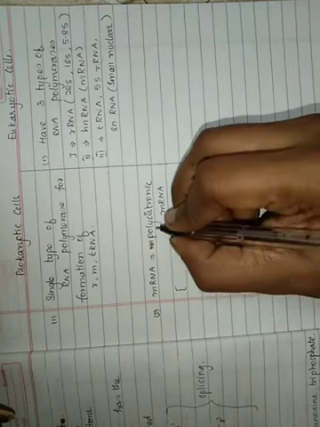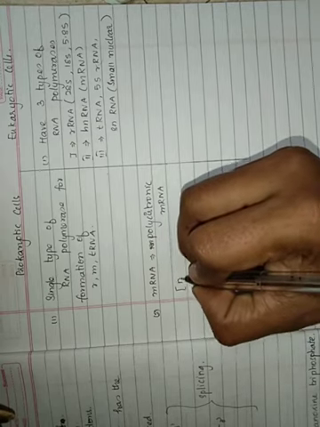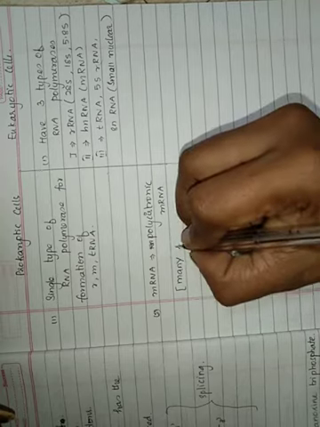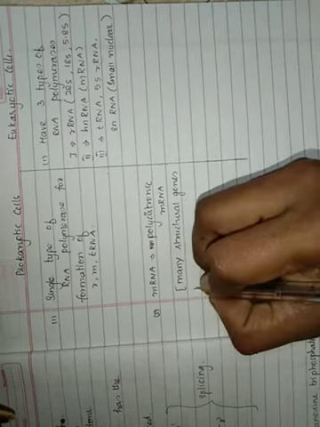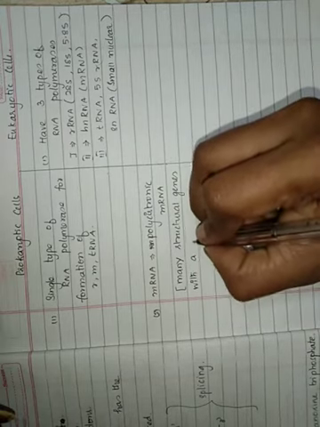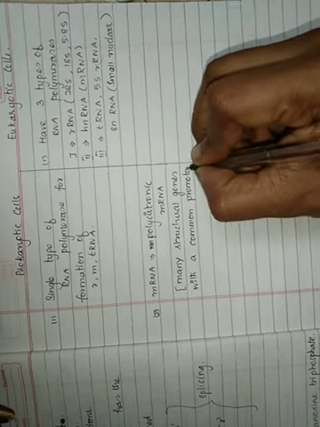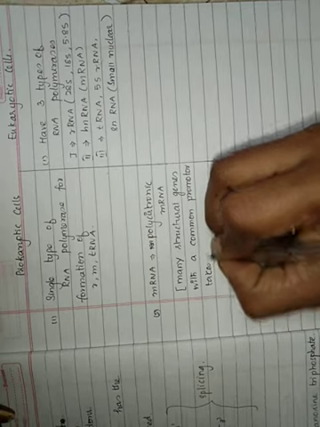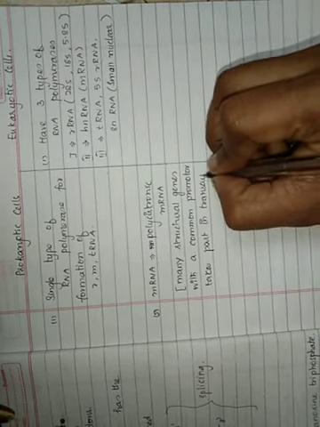It is an mRNA formed from many structural genes with a common promoter that takes part in transcription. So for a single promoter, many structural genes would be present.